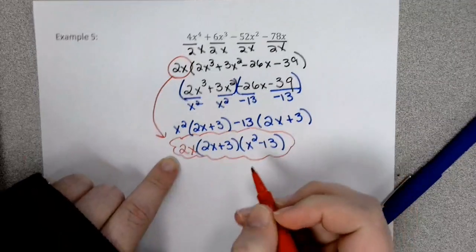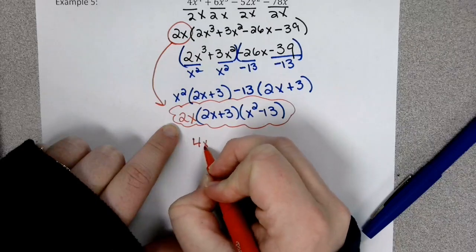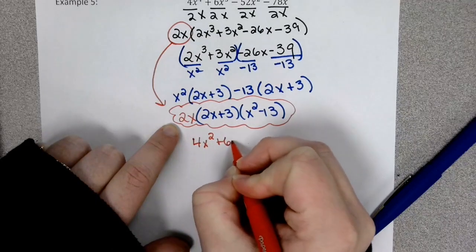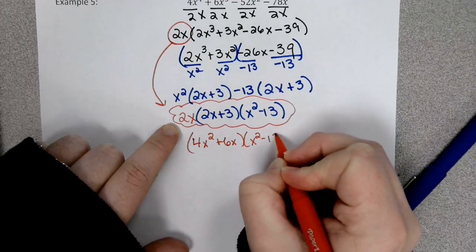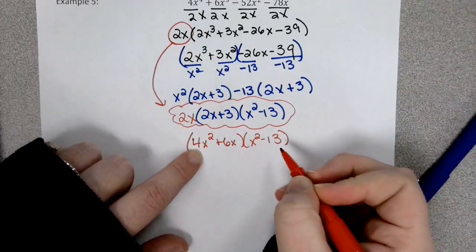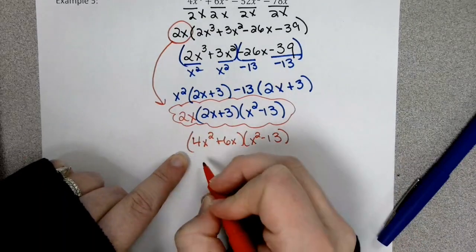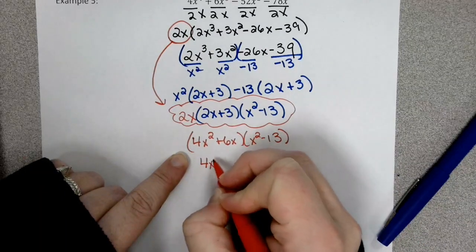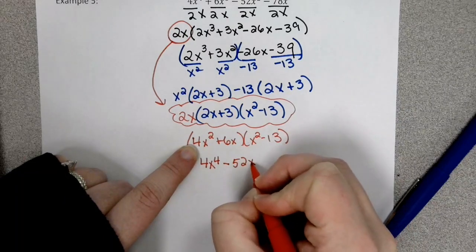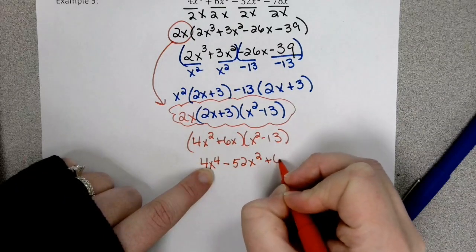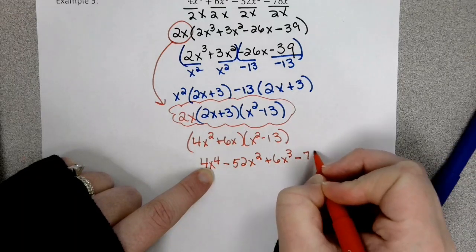If I wanted to check my work, I can just distribute that 2x into my first set of parentheses. And then now FOIL or distribute all the terms in. So 4x squared and x squared gets me 4x to the fourth, minus 52x squared plus 6x cubed minus 78x.